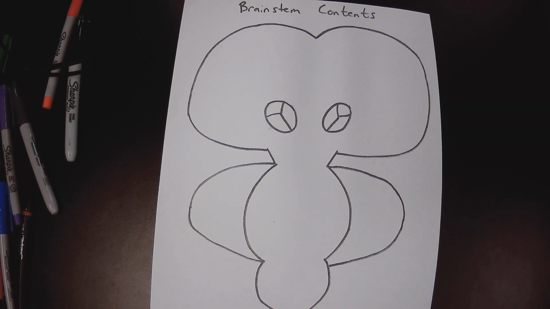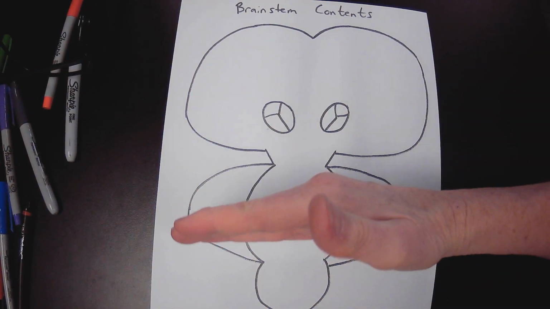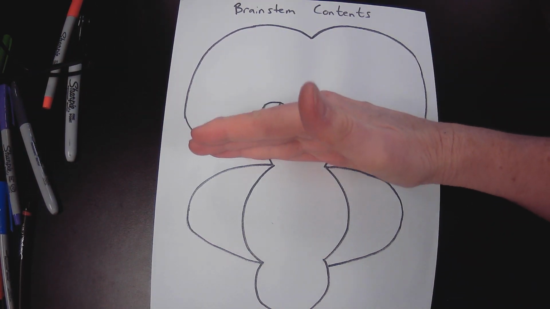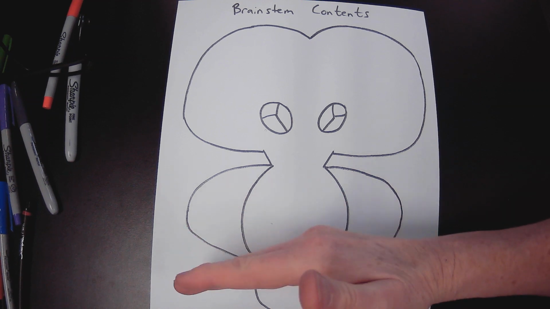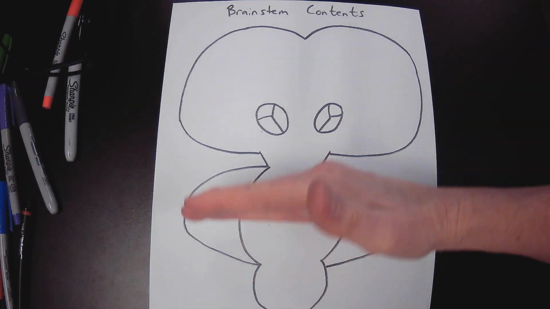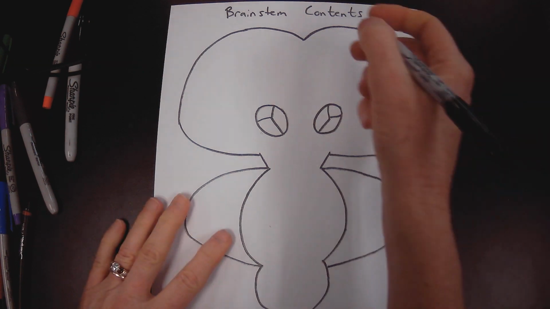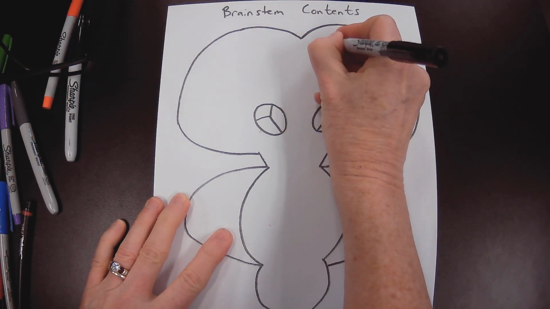So what we're going to do next is we're going to make cross sections. Three different cross sections. So we're going to be here, here, and here. If I make cross sections at these places, what kinds of things do you think I should see based on all the things we've been talking about the entire semester? Cranial nerve nuclei. Yes, cranial nerve nuclei. Let's put that up there, number 1.